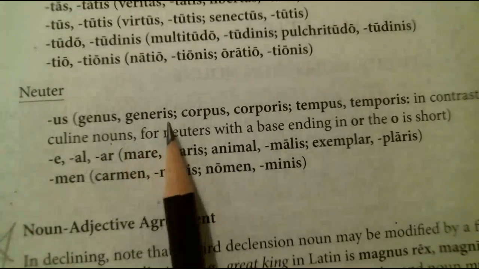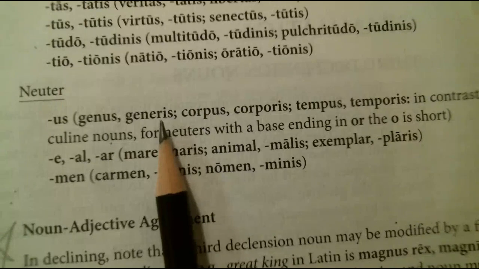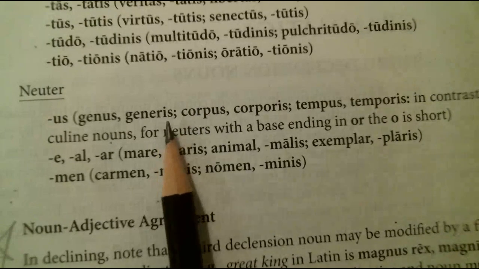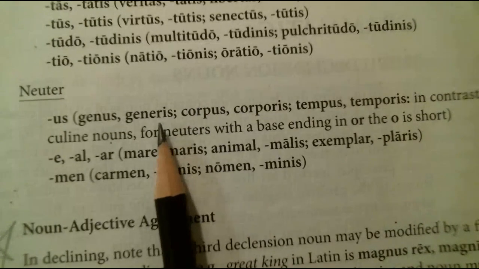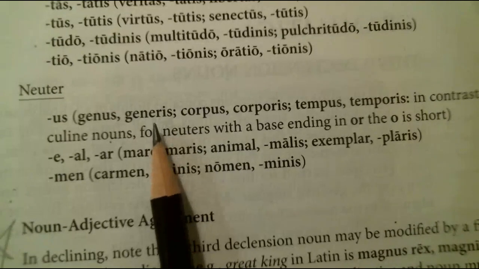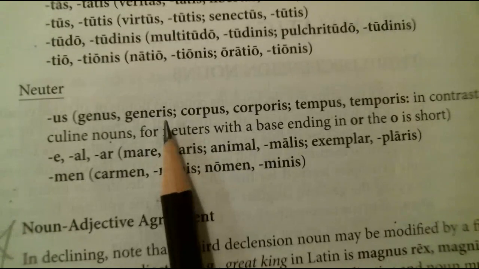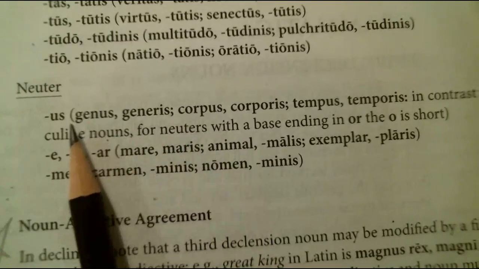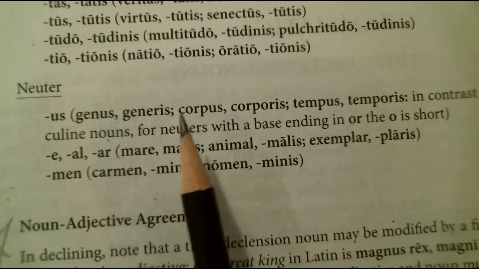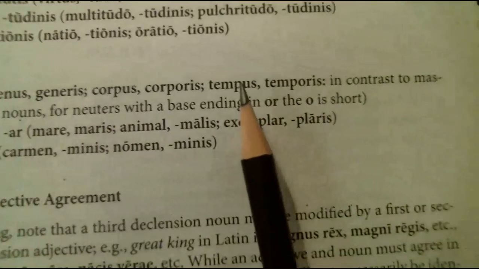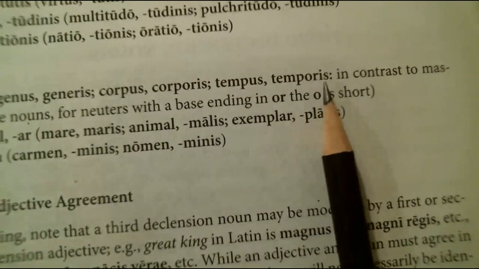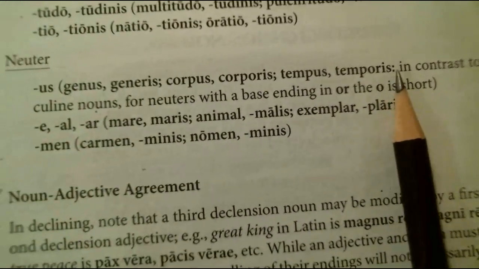It's only when you get to the genitive form that you realize this is third declension, right? And again, in the dictionary, they're going to tell you that this is neuter, right? So you have the us endings, genus, corpus, tempus, and so on. And then they're going to provide you the genitive forms, right?